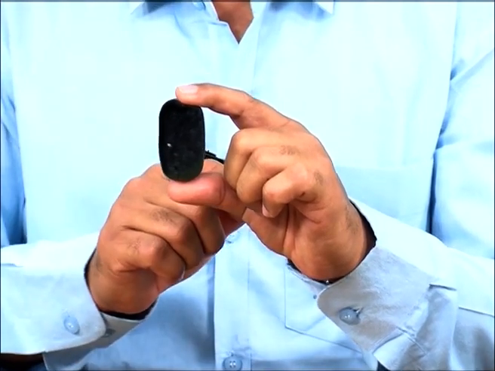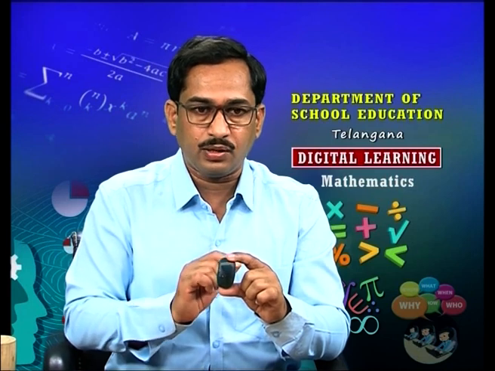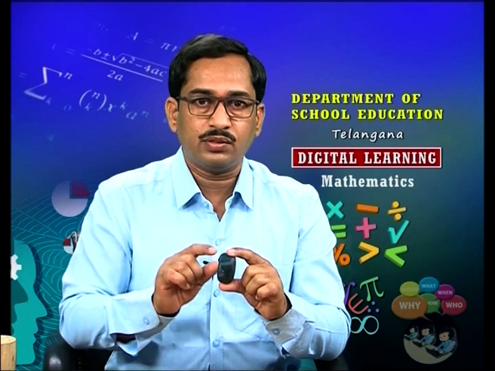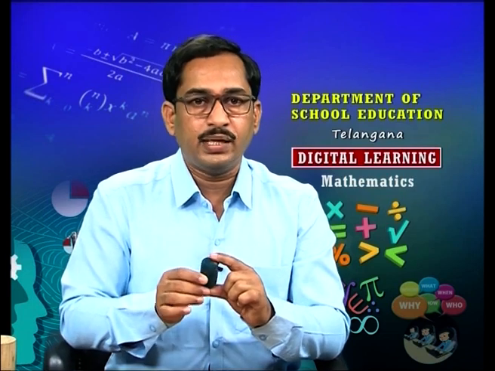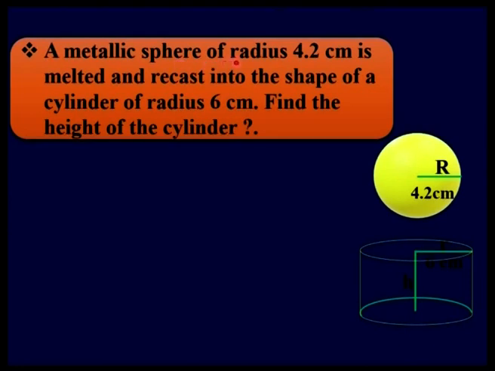So, remember, children, while converting solids from one form to another form, the common thing is its volume. So, remember this concept, means while converting solids from one form to another form, the common thing only its volume. The volume is common. So, let us solve some problem based on this concept. A metallic sphere of radius 4.2 centimeter is melted and recast into a shape of a cylinder of radius 6 centimeter. Find the height of the cylinder.